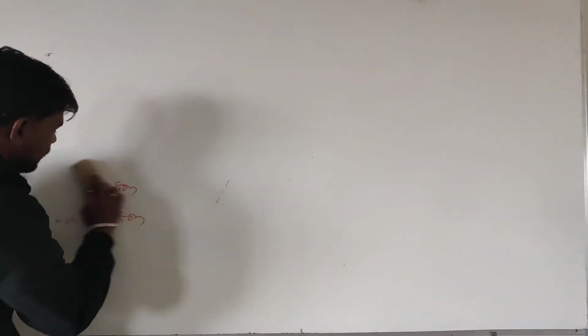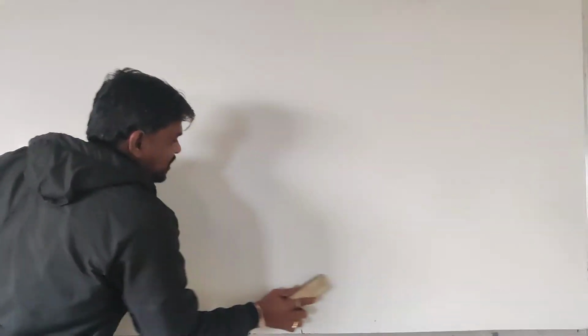Right. Here, first one, conduction. Then, what is conduction? How is it described? Now we are going to discuss. Conduction, first one.